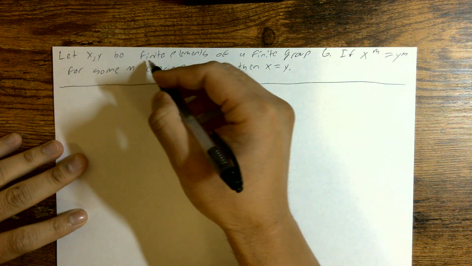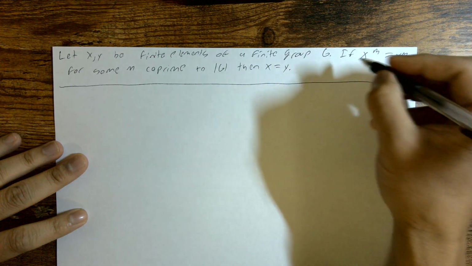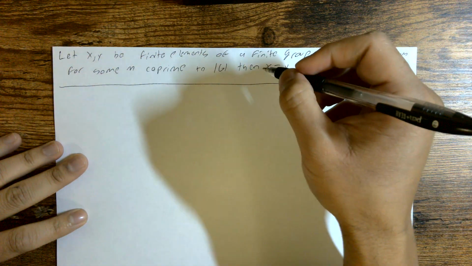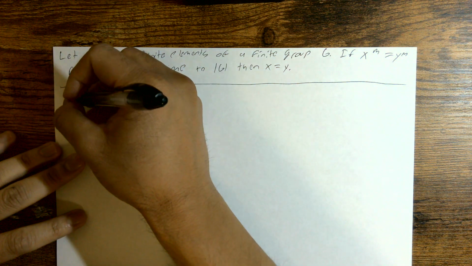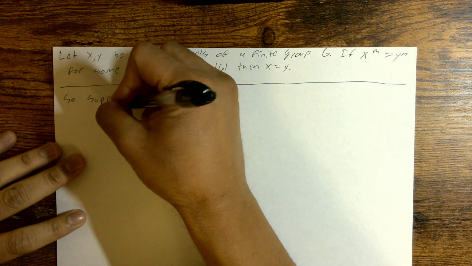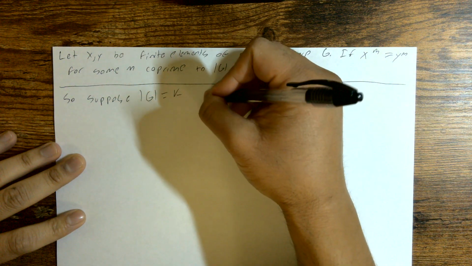Let x, y be elements of a finite group G. If x to the m is equal to y to the m for some m coprime to the order of G, then x equals y. So suppose the order of G is equal to k.